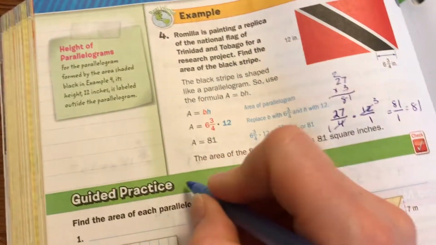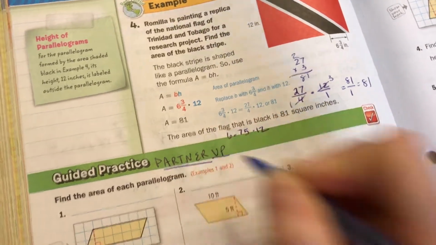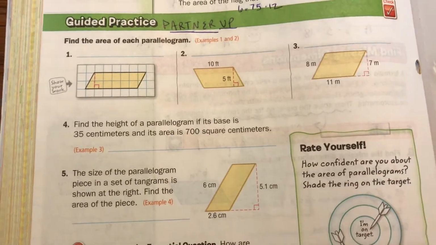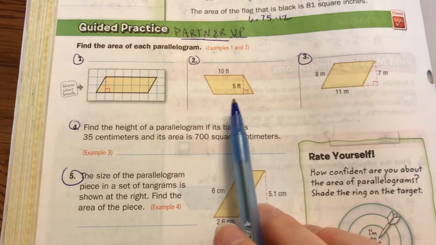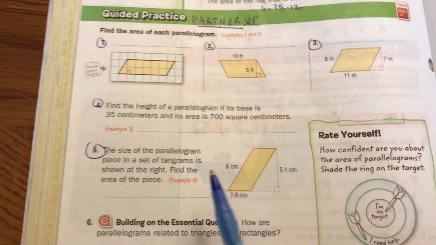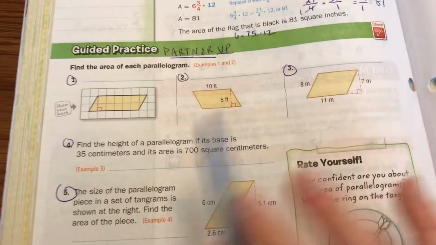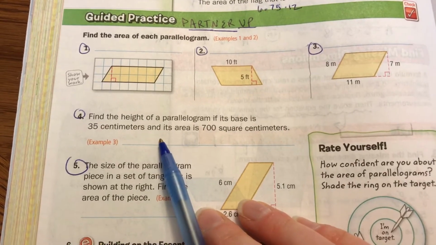All right, now you're going to need to partner up for the guided practice. In the guided practice, we're doing 1 through 5. Here's what I want you to do. I want you to do number 1, then watch it. Do number 2, then watch it. Do 3, then watch it. 4, then watch it. 5, then watch it. So you can go one at a time on this side, and then be ready to go independently for the independent practice. All right, this is just like examples 1 and 2. So if you need to look back at these examples, do it.